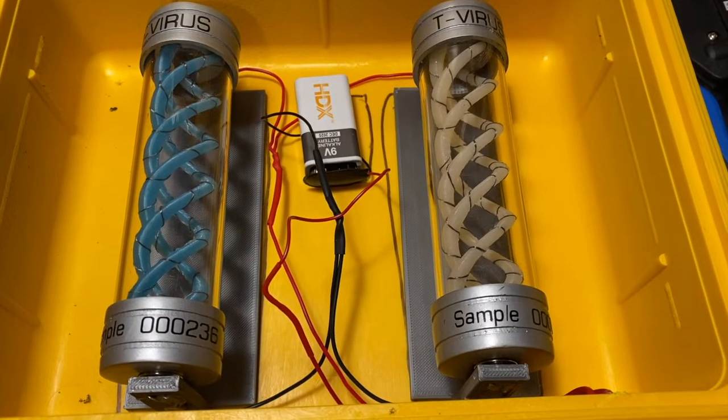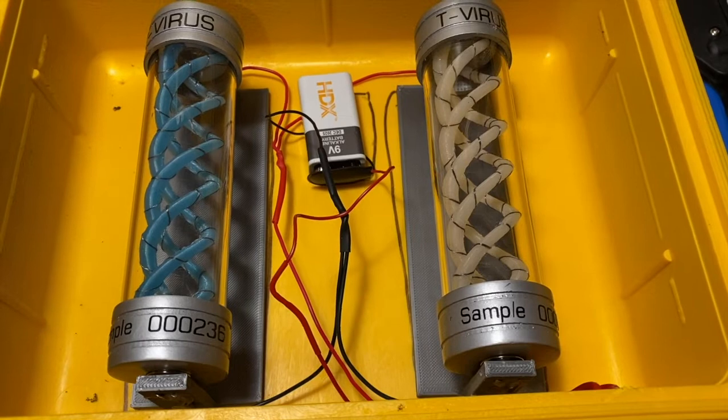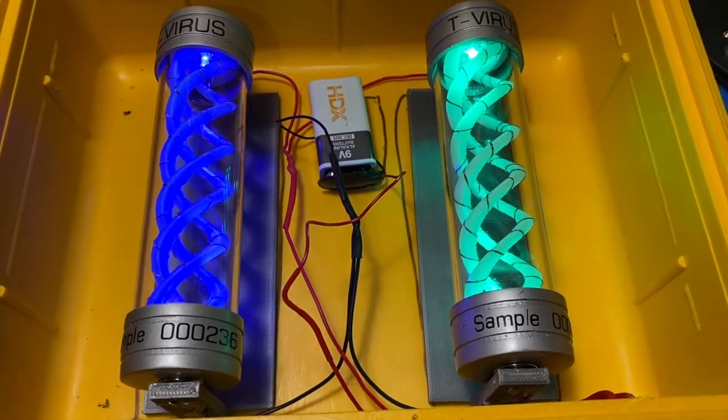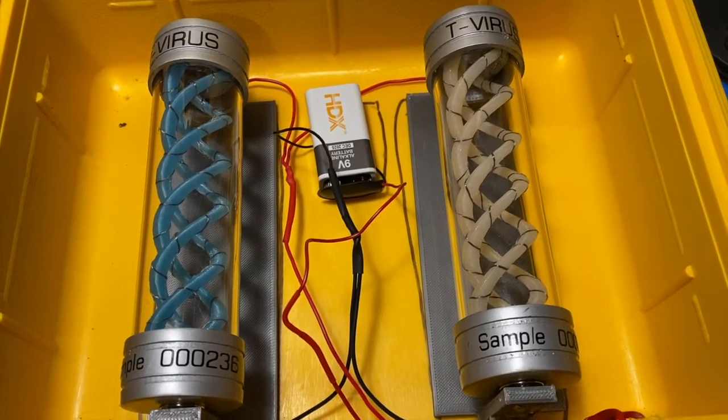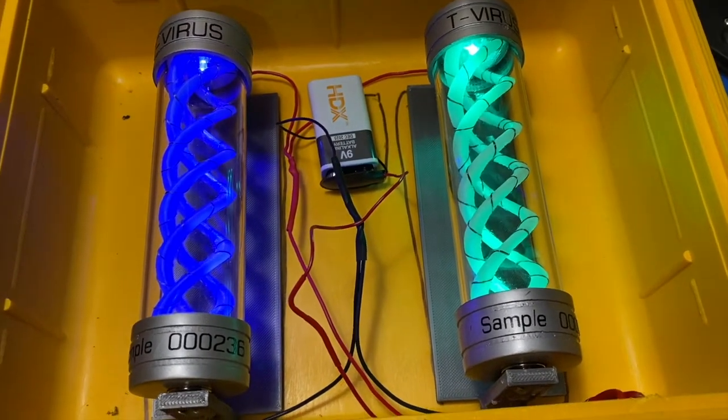Everything is soldered in place now. I haven't glued anything down yet. I just want to make sure that everything works. So when I take the magnet off, lights go on. Put the magnet on, lights go off. Beautiful.